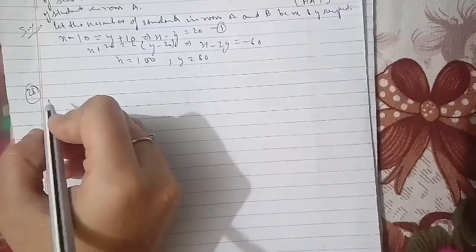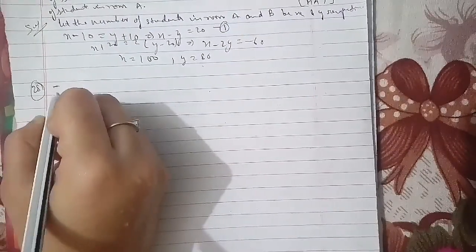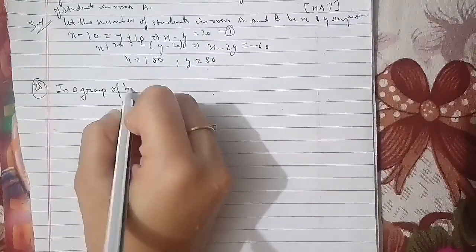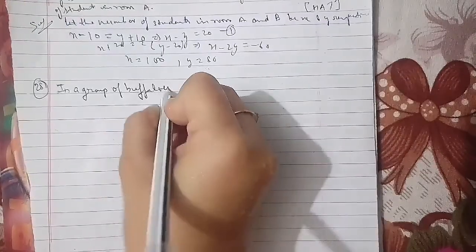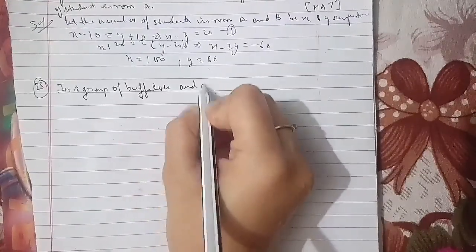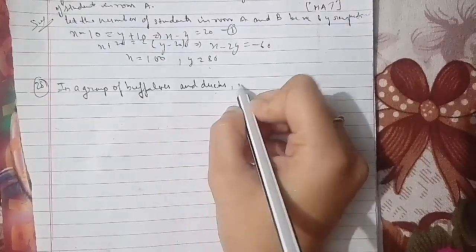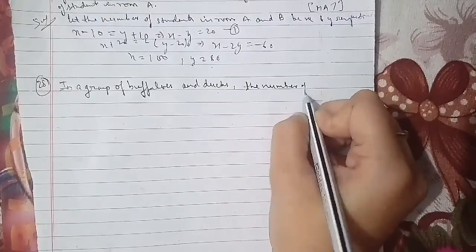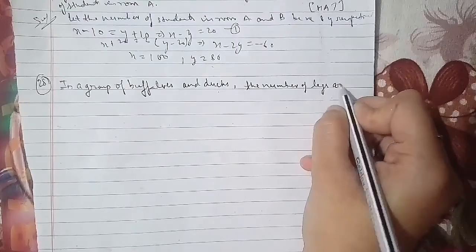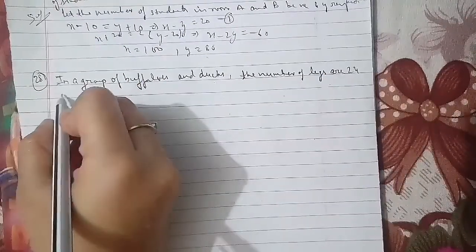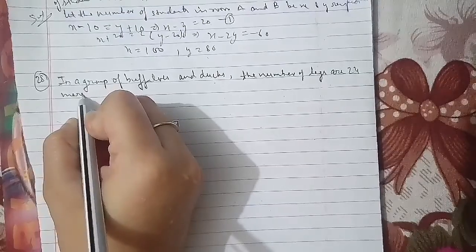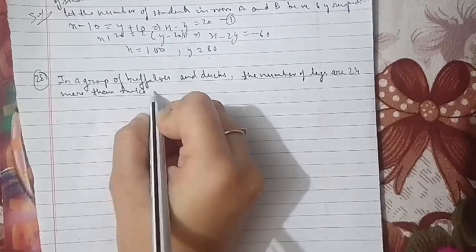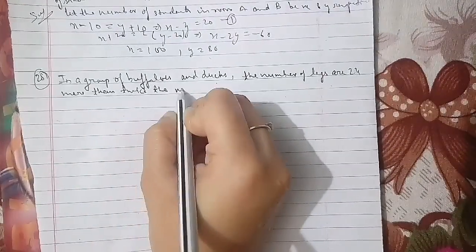We'll go ahead. In a group of buffaloes and ducks, the number of legs is 24 more than twice the number of heads.